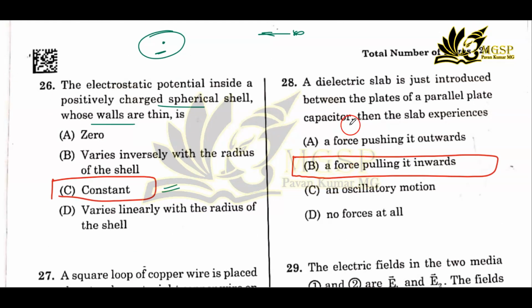Next, coming to the dielectric slab. I am explaining once again. If I consider this as a dielectric slab, suppose I introduce a dielectric slab between the plates of a parallel plate capacitor.